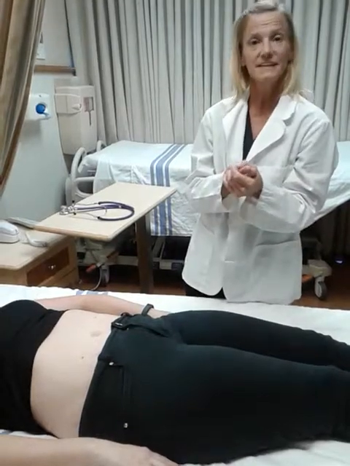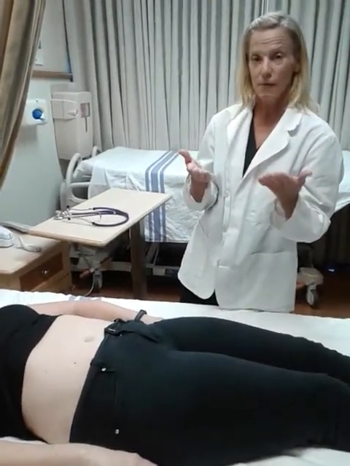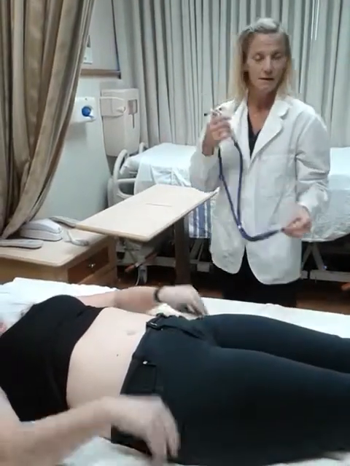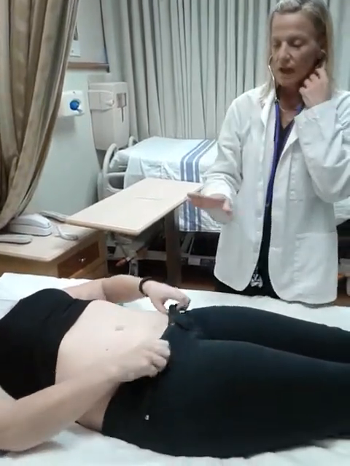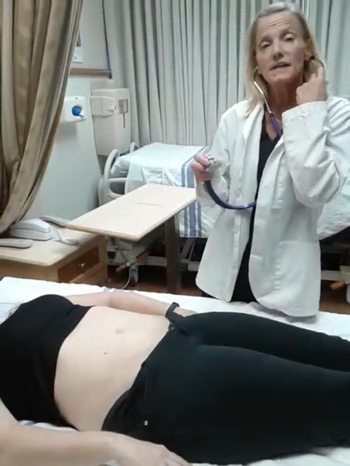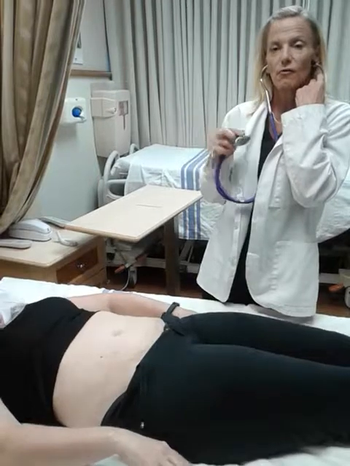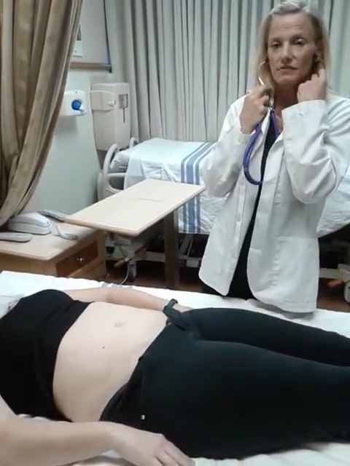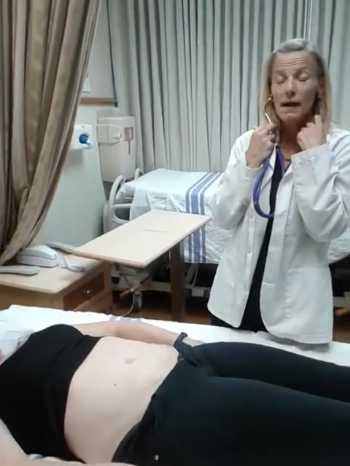So next I'm going to auscultate. We auscultate the abdomen first, so as not to stir up any excessive bowel sounds by percussing or palpating prior to auscultation. So I'm going to listen to all 4 quadrants. And what I'm listening for is bowel sounds. Normal bowel sounds are 5 to 34 per minute. If I heard 35 or more, I would expect that's hyperactive bowel sounds. And less than 5 is hypoactive bowel sounds.